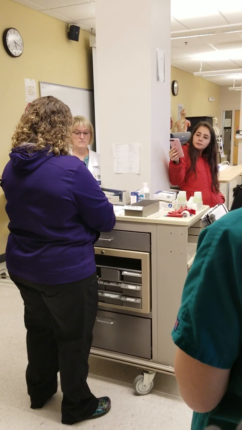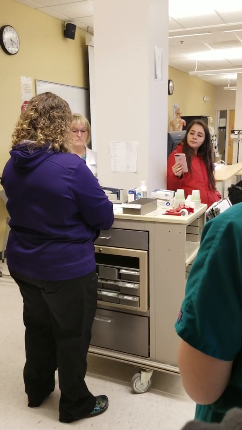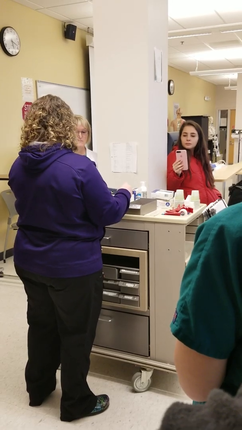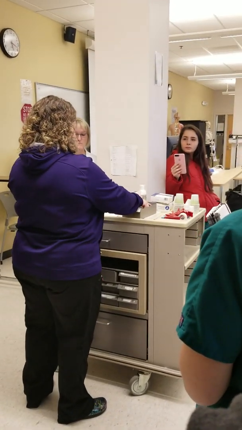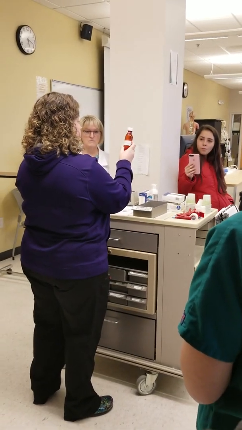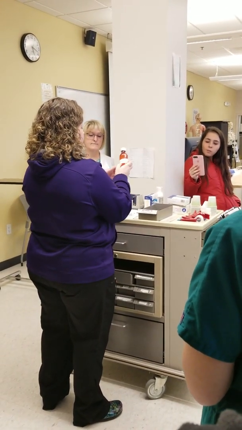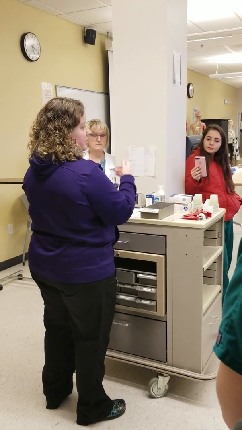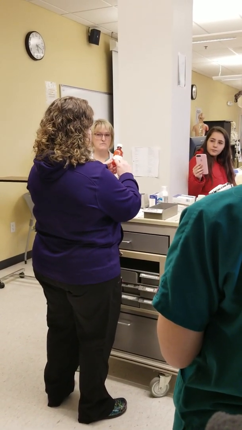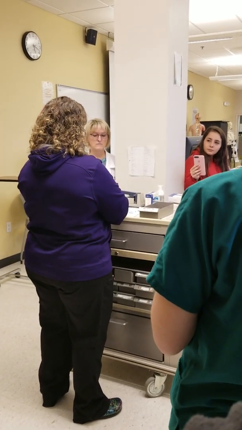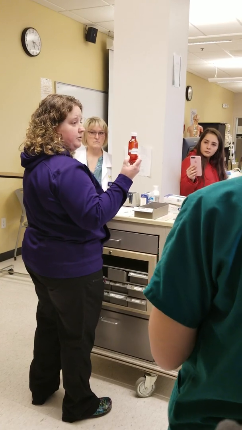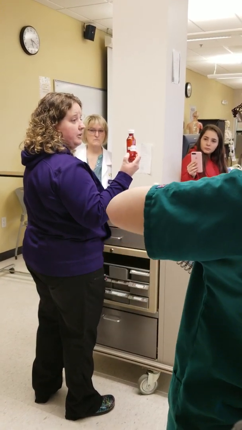The next one is fiantin 100 milligrams oral suspension by mouth every 6 hours. PRN, not for pain, but for seizure-like activity. So this is my suspension, and I didn't put one in the Pyxis just so I could show you guys. But here's my fiantin. This says 100 milligrams is what's ordered. My bottle says 50 per 2, so I have to do the math.